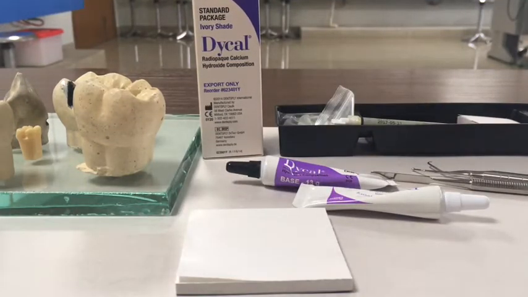Hello students, in this video we are going to teach you how to mix calcium hydroxide cement. Calcium hydroxide cement is one of the most commonly used cements in dentistry. It has a cariostatic property and produces an alkaline environment which makes it difficult for bacteria to propagate in the cavity. So let's get started.